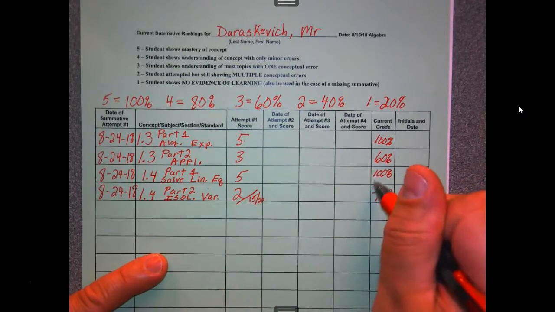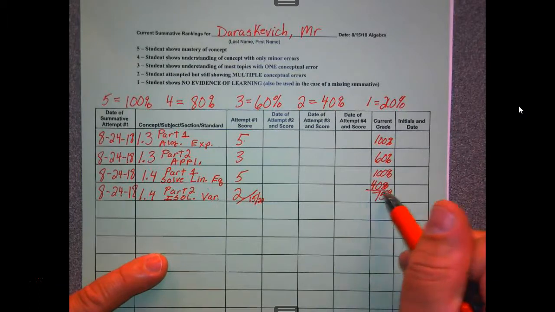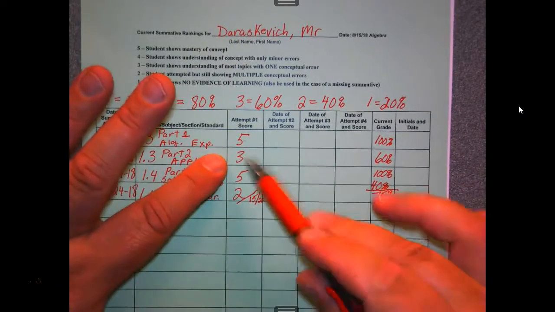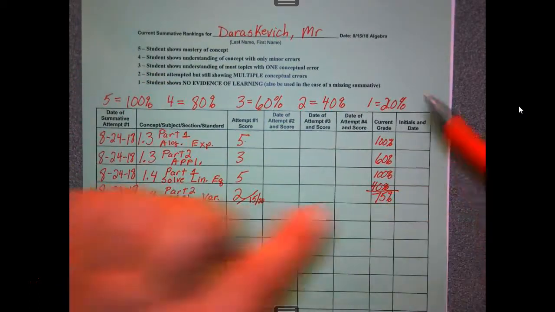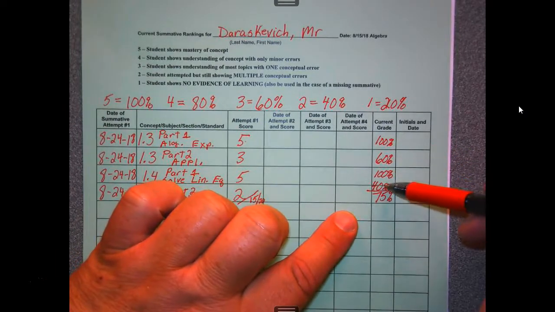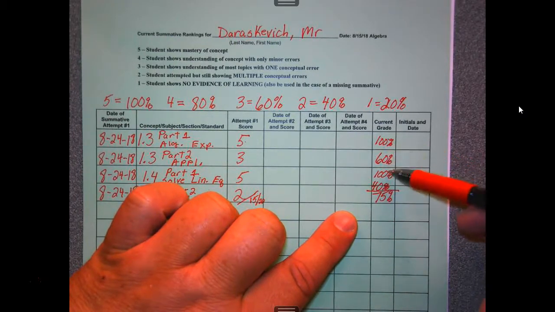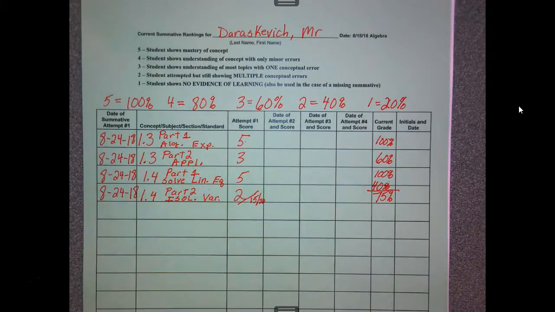And a 2 out of 5 is going to be my 40%. Again, I average those. I would do it this way. It's easier. You could do it this way: 100 plus 60 plus 100 plus 40 is 300% out of a total of 400%. I still get 75%. Easier just to look at Skyward and put 75% in there, right?